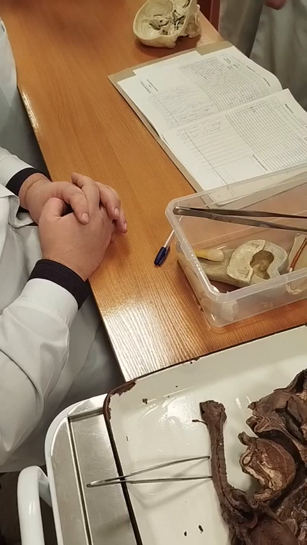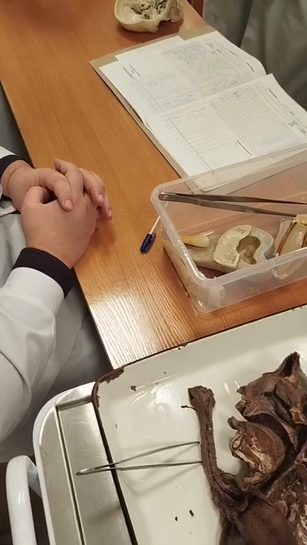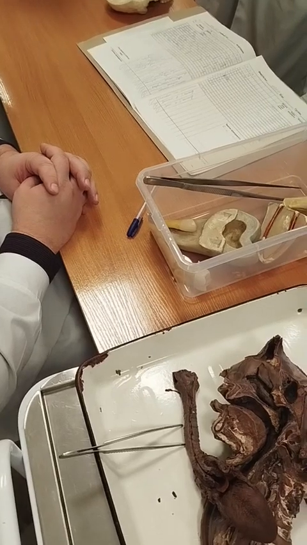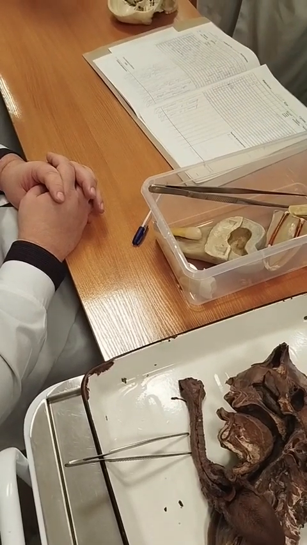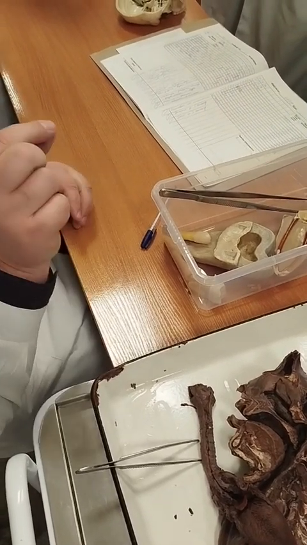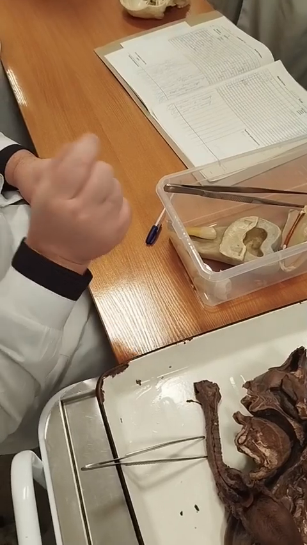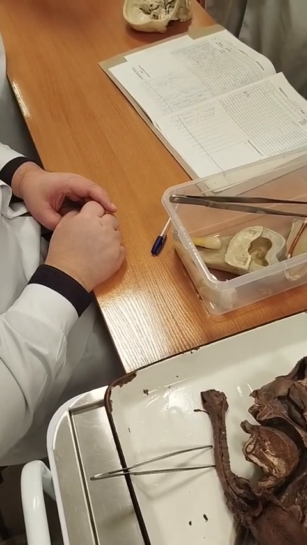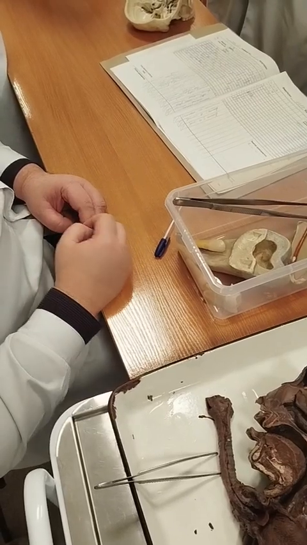Caruncula sublingualis. Sublingual caruncula. Where is it? Below the tongue we have sublingual fold, plica sublingualis, and on the apex of this fold we have a small opening, that is caruncula sublingualis, where two ducts open.